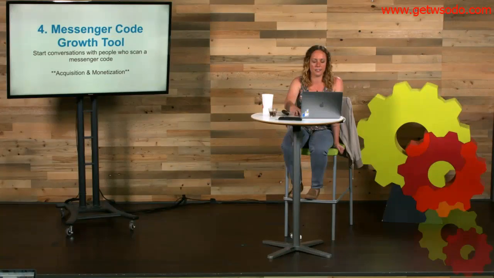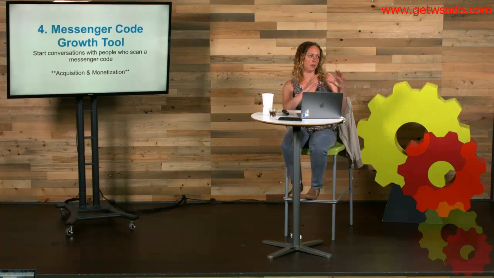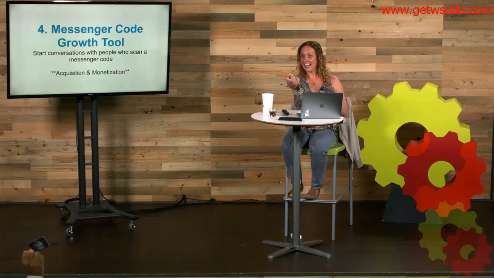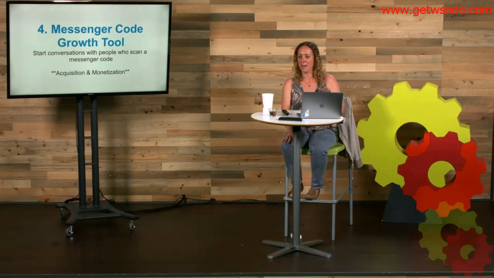Cool. The next one is the Messenger Code growth tool. This is very similar to a QR code, but people are actually starting to use it because they have Messenger on their phone. This is a code that ManyChat will produce for you that a consumer can scan.